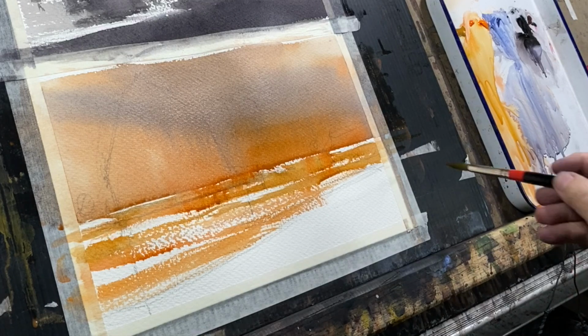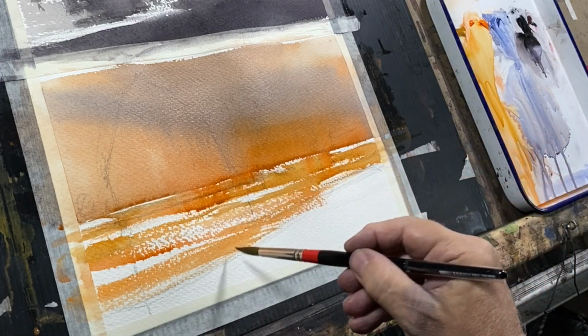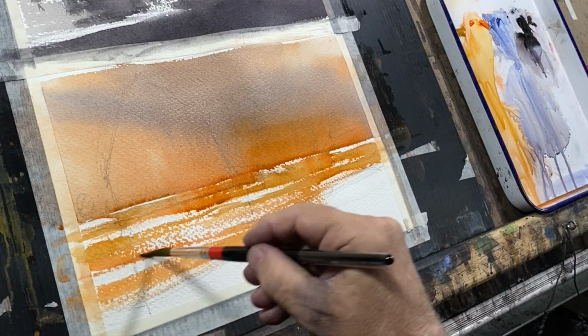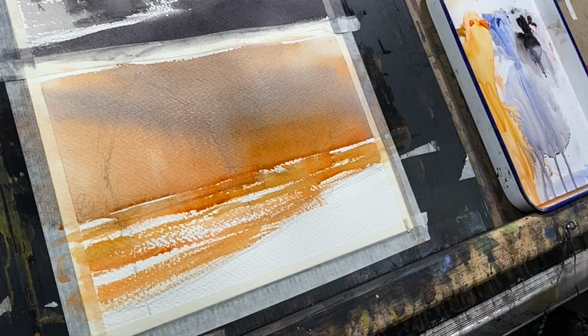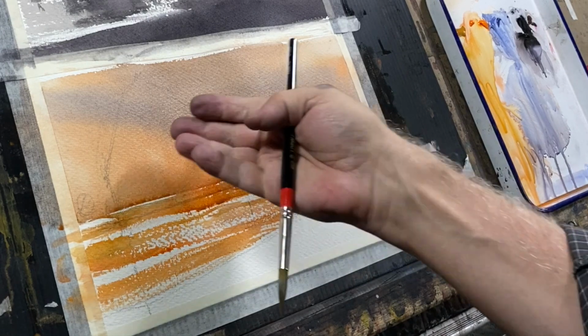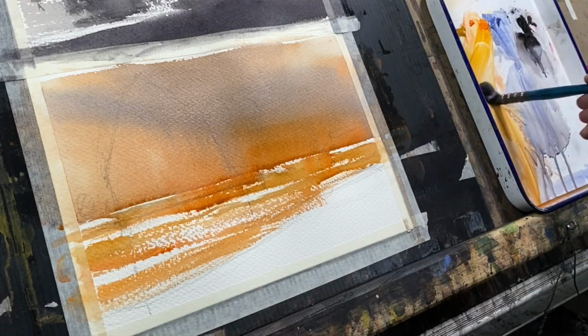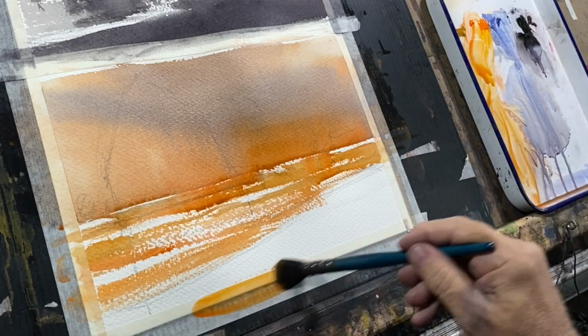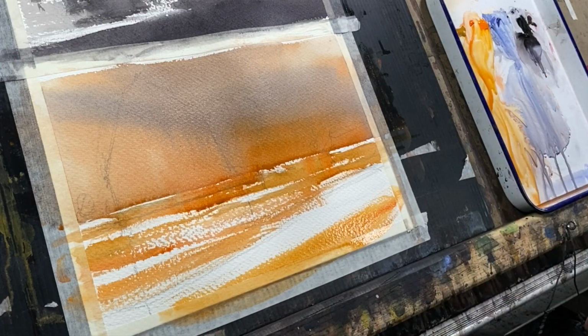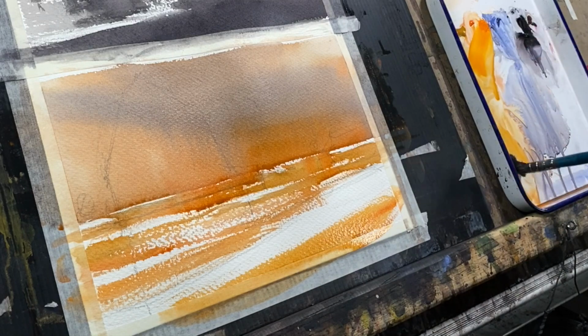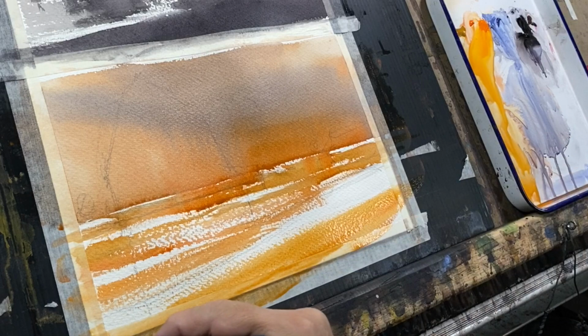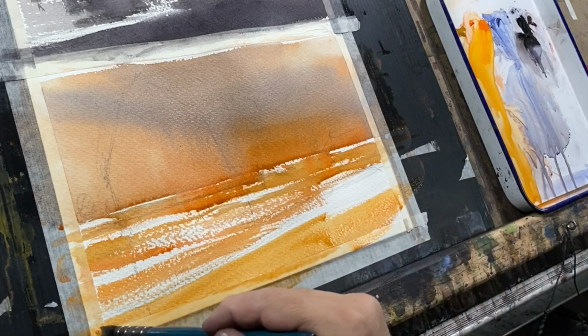Like so. And the foundation, the ground, the sand. Start with a bit of orange too, because everything is kind of, this is the mother color, is really started by this orange hue.